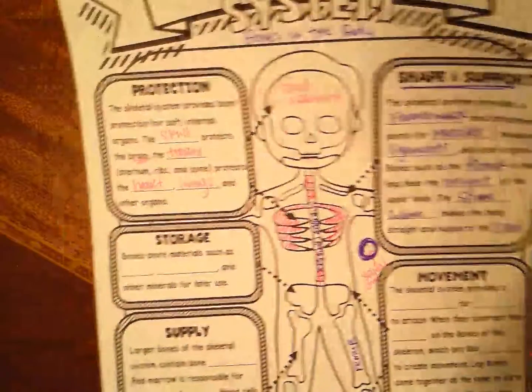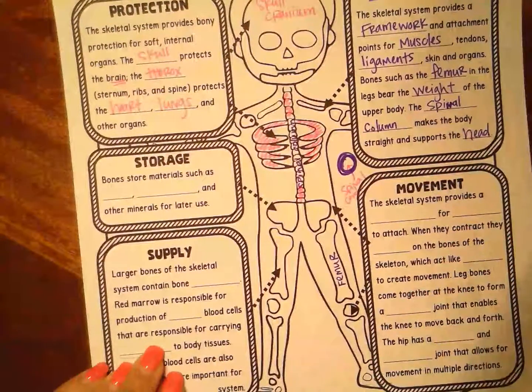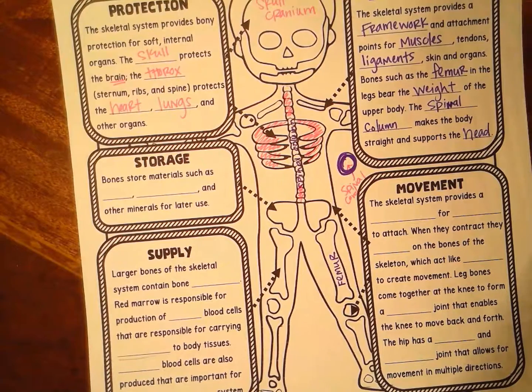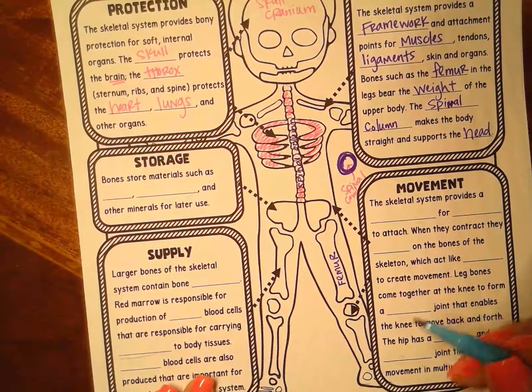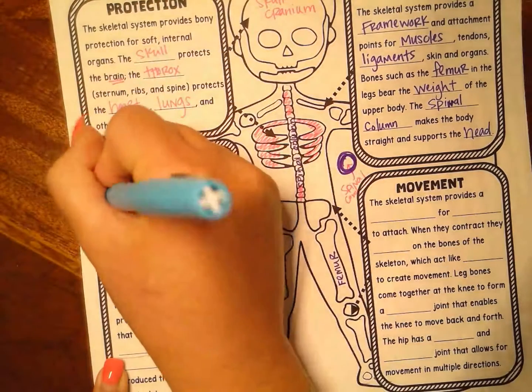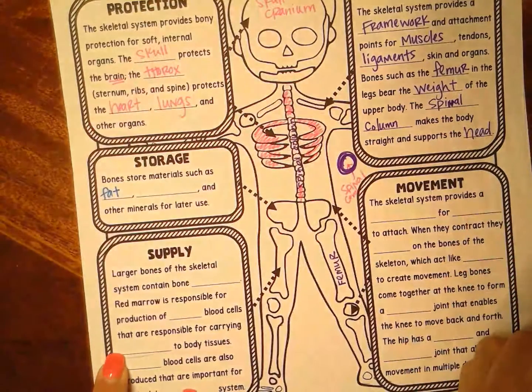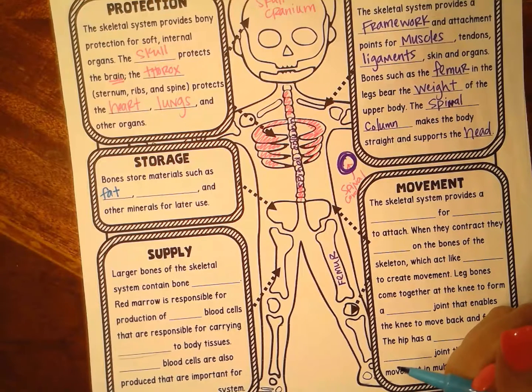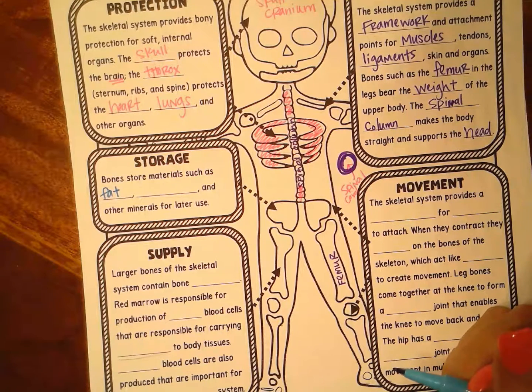So let's scoot down and let's talk a little bit about storage. Now, in the body, we don't think of bones as storing things, but they actually do store a couple of pretty important things. Firstly, they can store fat. If you've ever had your mom or seen at the grocery store bone broth, that's taken by boiling bones for an extended period of time so that the fat comes out of the interior of the bone. And so that fat makes very rich stews and broths. Well, just like that for animals, humans also have that same characteristic. Fat gets stored inside your bones.